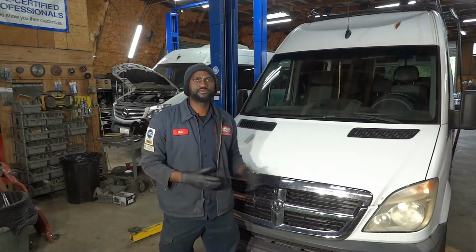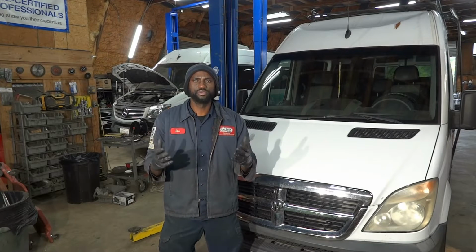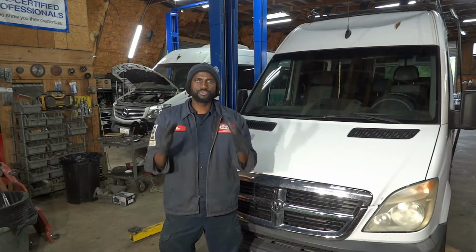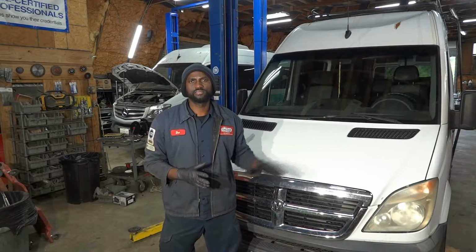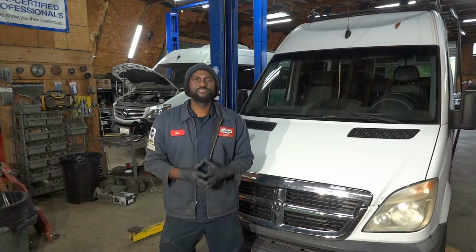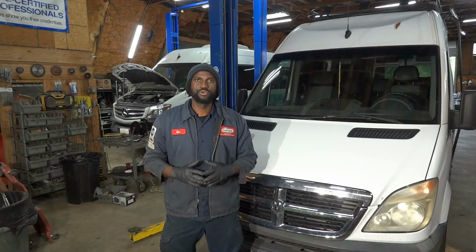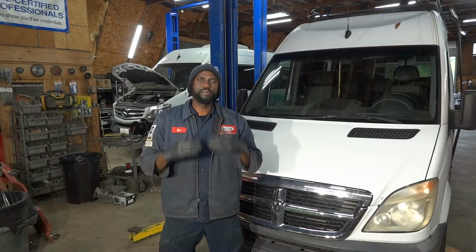Today we have a 2007 Dodge Sprinter with a 3.0 liter. The complaint on this Sprinter is the check engine light remains on while the engine is running. The driver also stated that this van is losing power tremendously. It's really difficult for this van to go over 25 miles an hour while it's being driven up a hill.